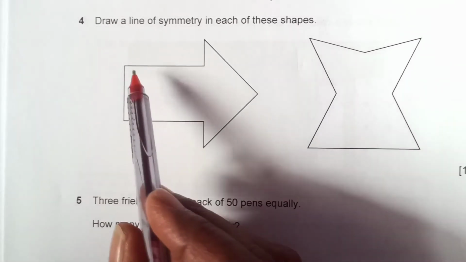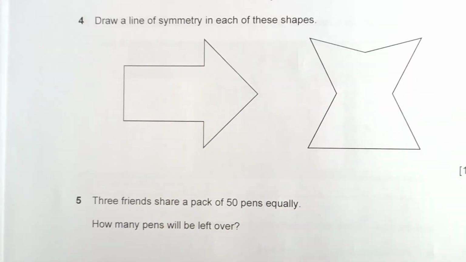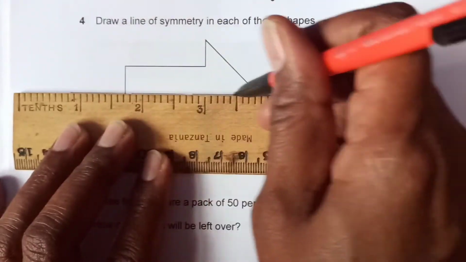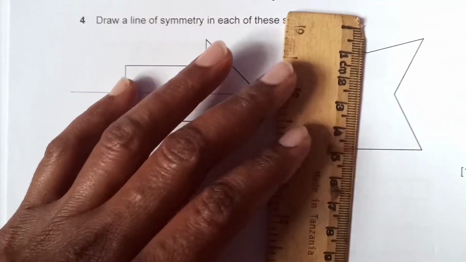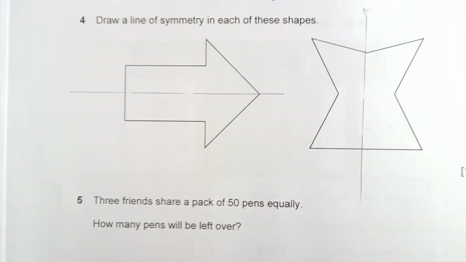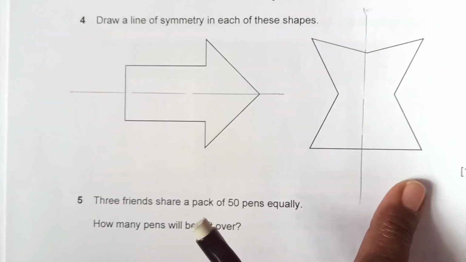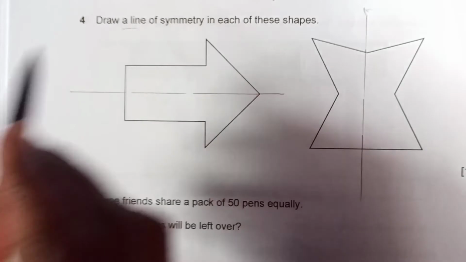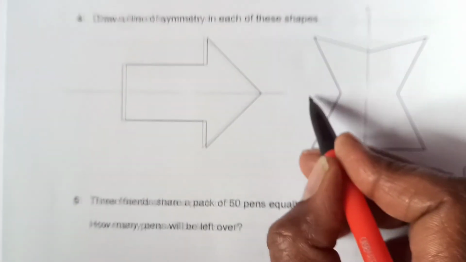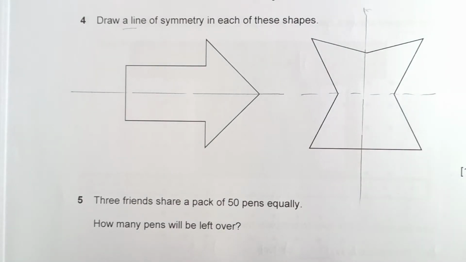Now question 4. Draw a line of symmetry in each of these shapes. So a line of symmetry should be a line in the middle that divides it into 2 same parts. So one line of symmetry will be here. Okay, here you can have this one in the middle. So you see this one here from this way. So he asked us only for one line of symmetry, so we will just draw 1, or you can draw 2 if it is possible. So in this case we have another line of symmetry here. You can even draw the other one.